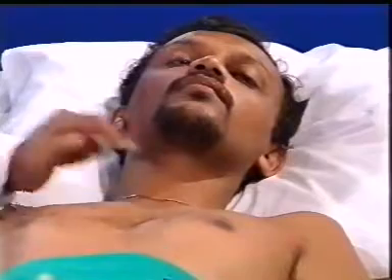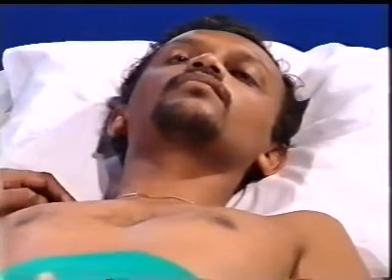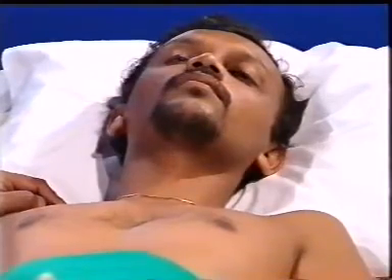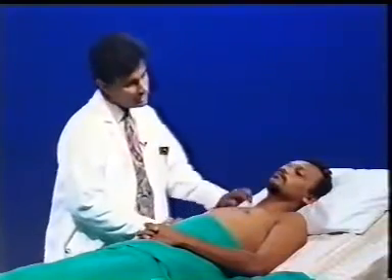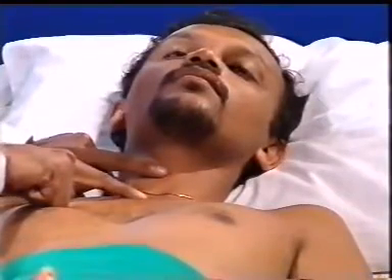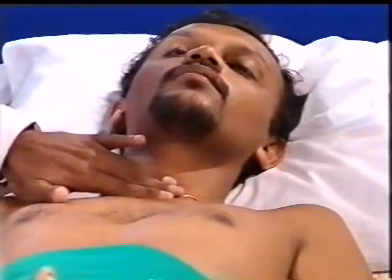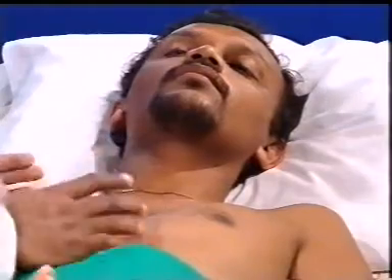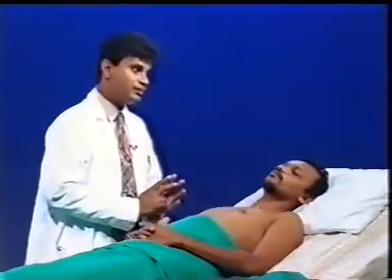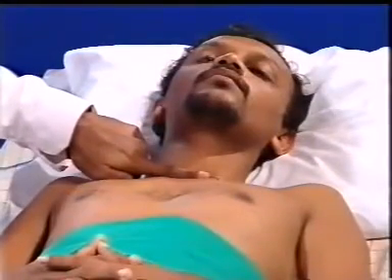Look for the use of the accessory muscles, which might indicate that the patient is in some respiratory embarrassment. Usually, between the suprasternal notch and the cricoid, you can insert about 3 fingers. But when there is hyperinflation of the chest, like in a chronic asthmatic or chronic obstructive airway disease, this distance is greatly reduced.